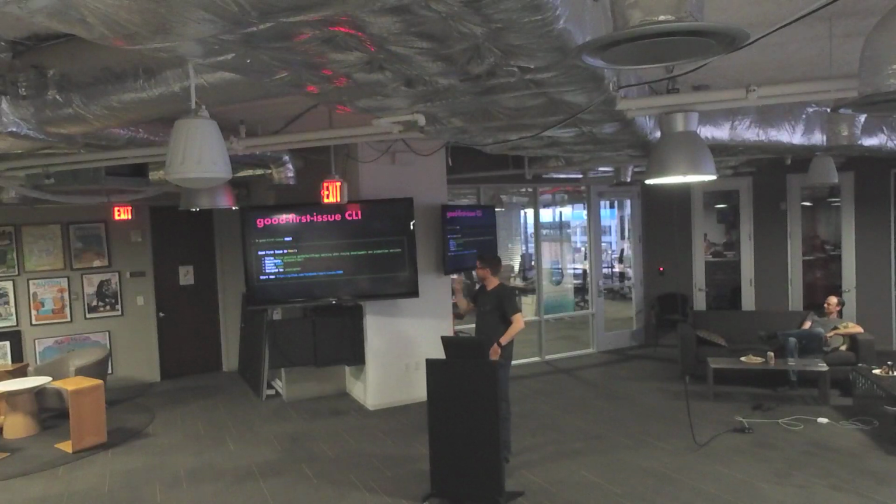So I mentioned Good First Issue. This is kind of cool. You can install it locally as a little command line application, and you can say Good First Issue and then the name of a repo, and it'll actually go find the first one, usually sorted by the date that it was updated or something along those lines.